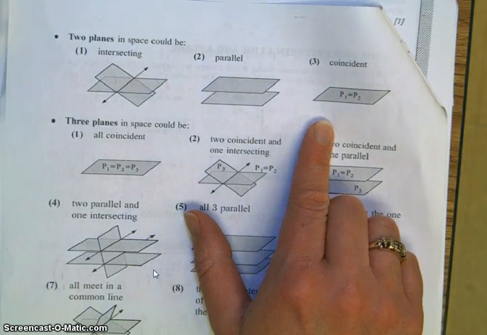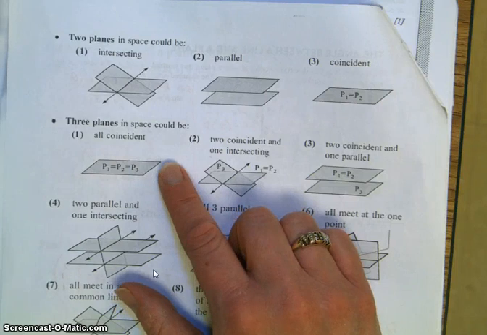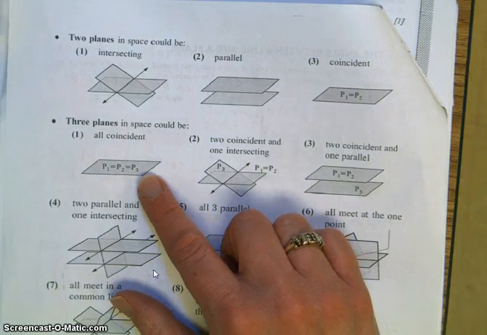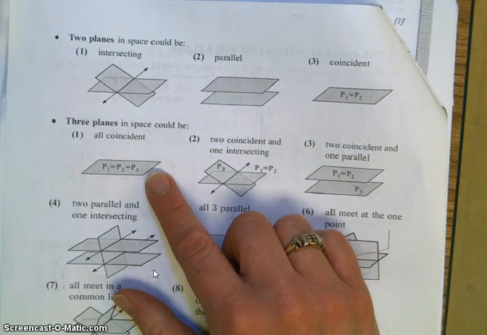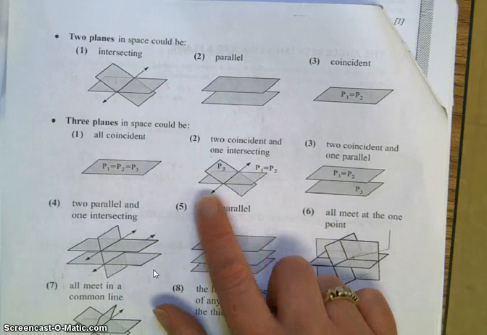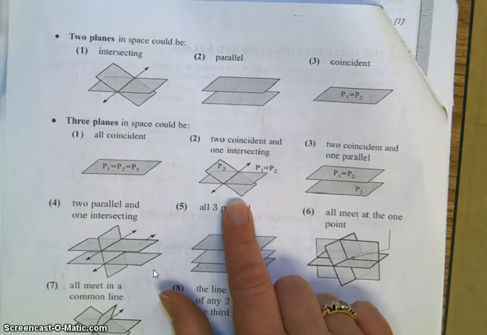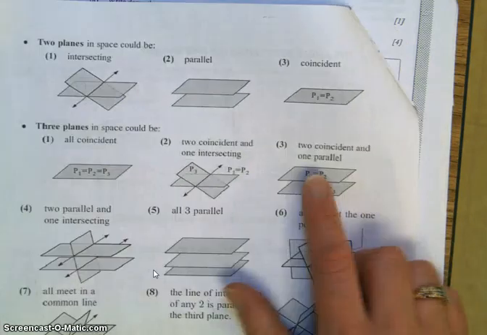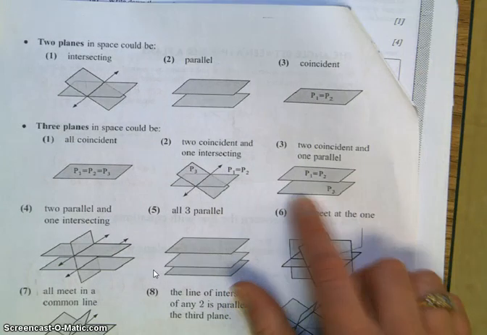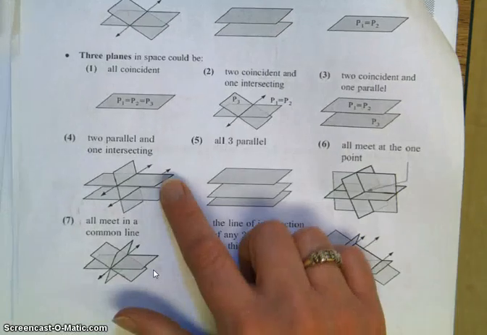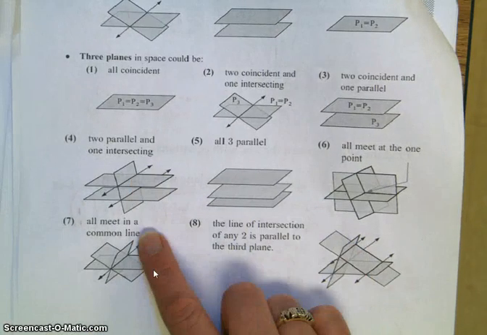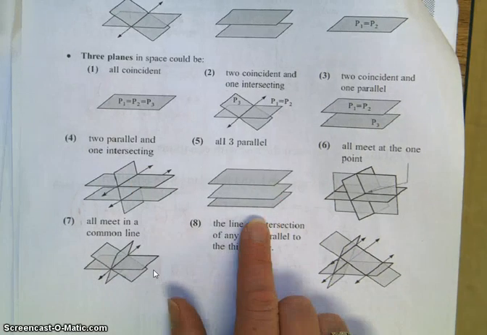If you have three planes in space, then you have a lot more choices. They could be all coincident, all the same plane. You could have two that are coincident, so P1 and P2 are right on top of each other, and one that's intersecting. You could have two that are coincident and one that's parallel. You could have two that are parallel and one that intersects. You could have all three parallel.